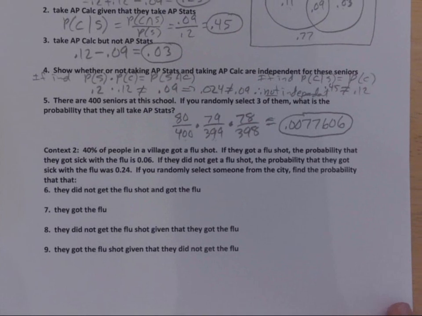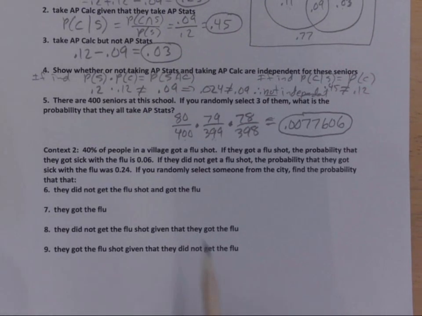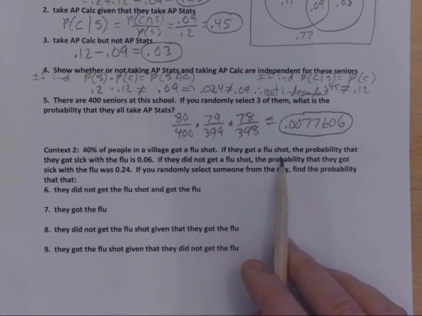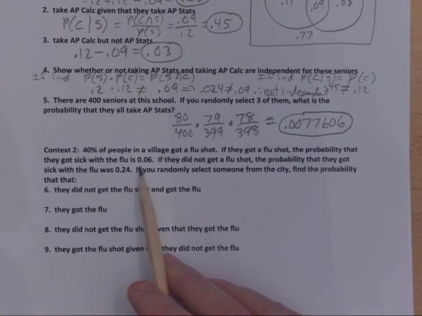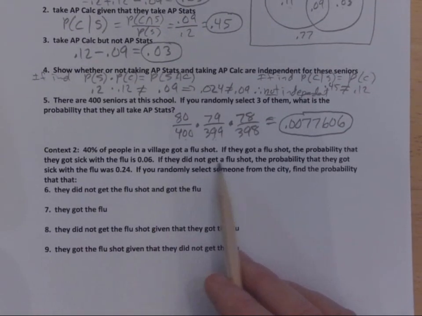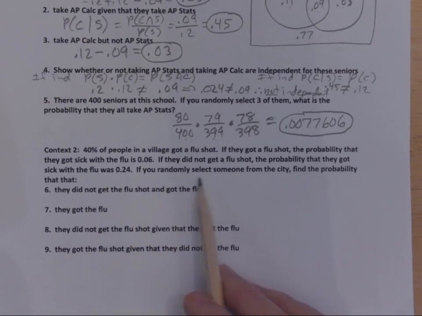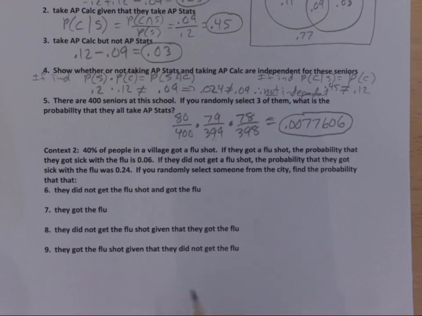Okay, so now let's look at our second scenario. All right, so this one says this: 40% of people in the village got a flu shot. If they got a flu shot, the probability they got sick with the flu is 0.06. If they did not get a flu shot, the probability they got sick with the flu is 0.24. If you randomly select someone from the city, find the probability that.